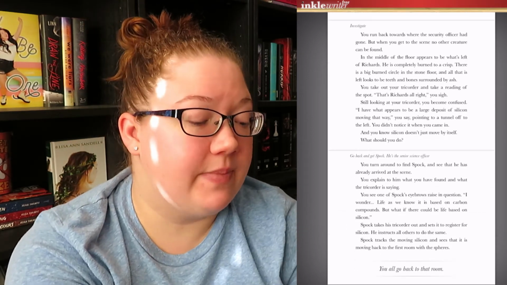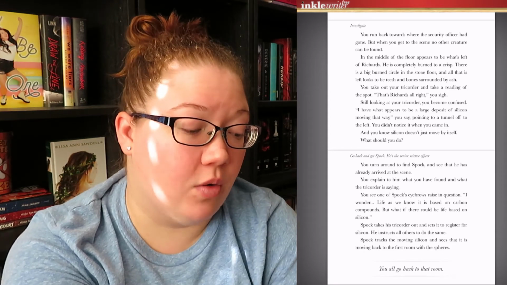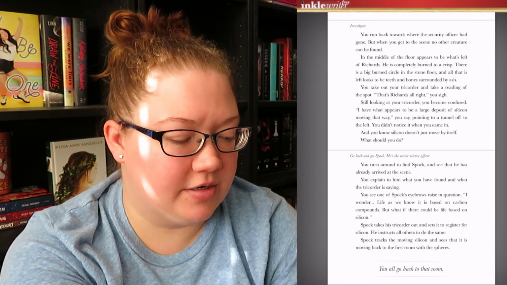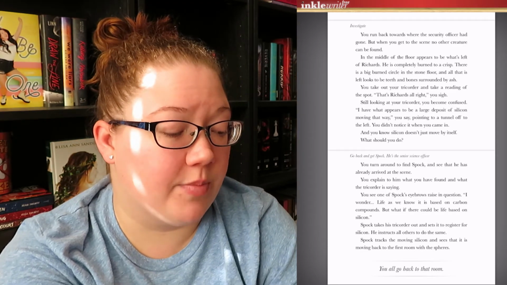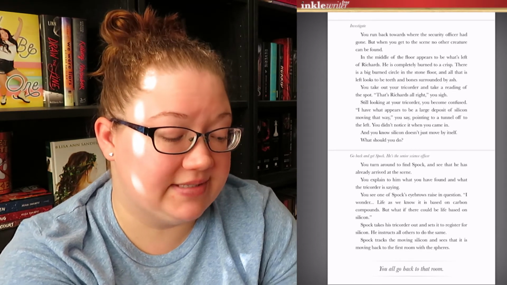You turn around to find Spock and see that he has already arrived at the scene. You explain to him what you have found and what the tricorder is saying. You see one of Spock's eyebrows raise in question. "I wonder. Life as we know it is based on carbon compounds, but what if there could be life based on silicon?" Spock takes his tricorder out and sets it to register for silicon. He instructs all others to do the same.